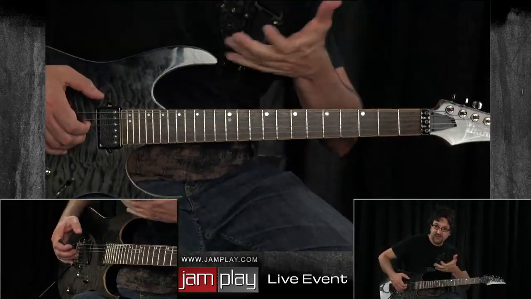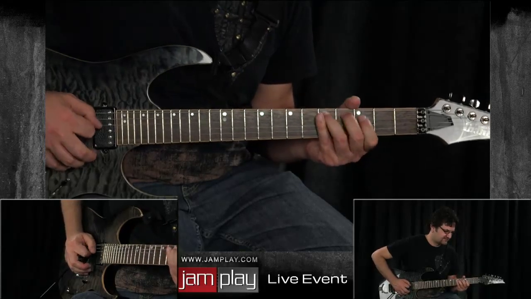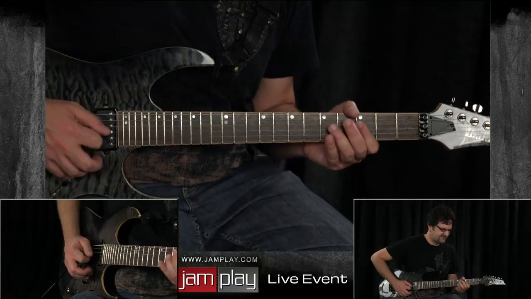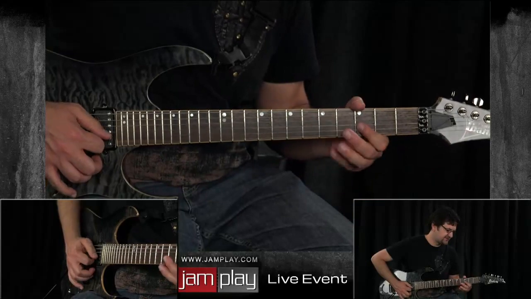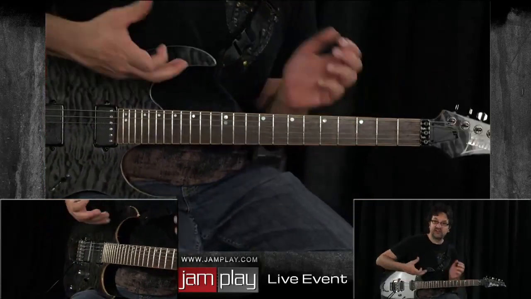All the notes are attracted to that G. Regardless of the note, it's played in relation to that G, which is the key.